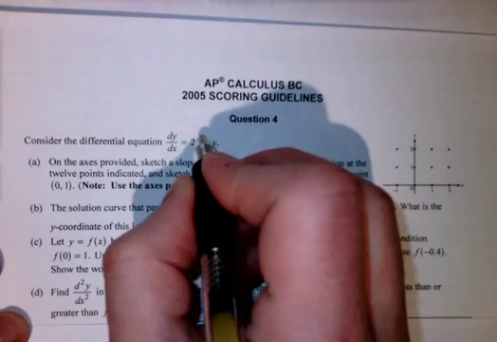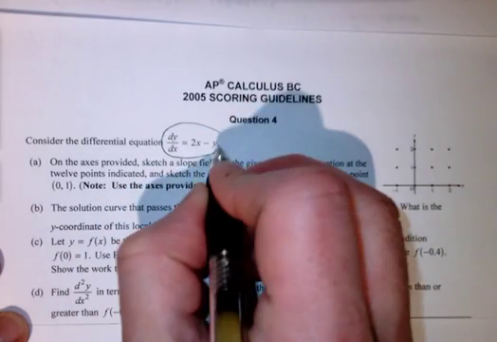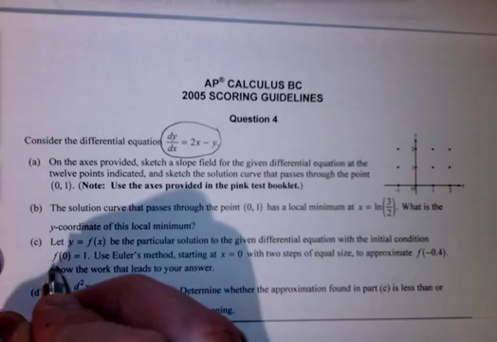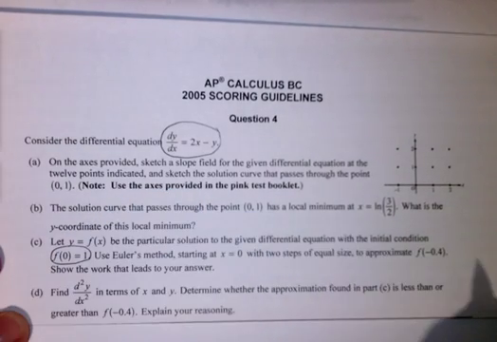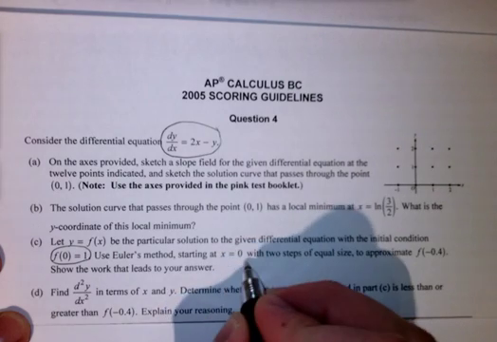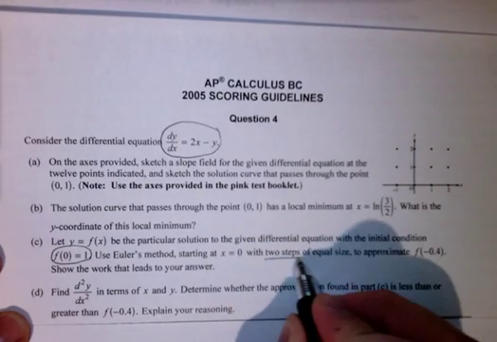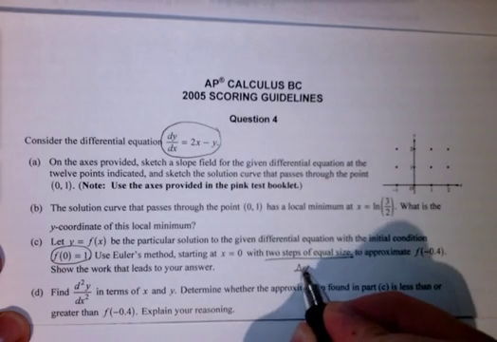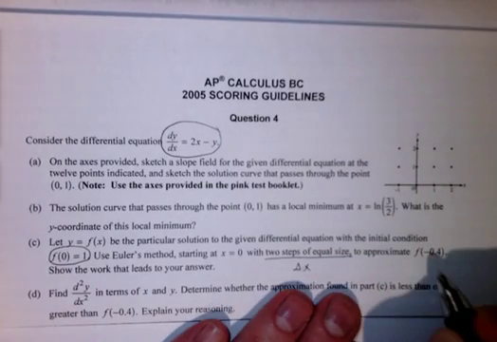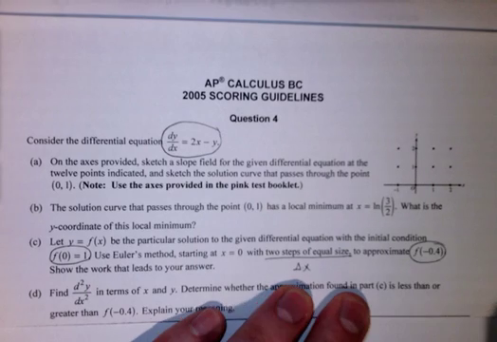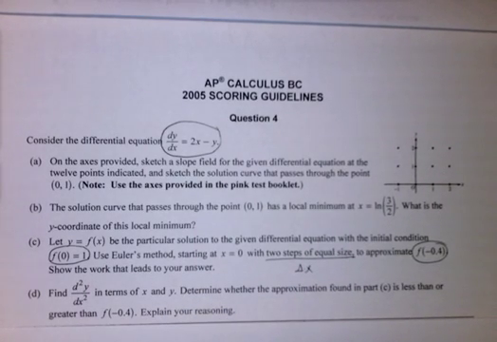Now remember, I need 4 things. I need the differential equation. Got it. Initial condition. Got it. I need, of course, we're starting at x is equal to 0 at that initial condition. 2 steps of equal size, that's going to tell me my delta x, and I'm going to be going to f of negative 2/5. Okay.